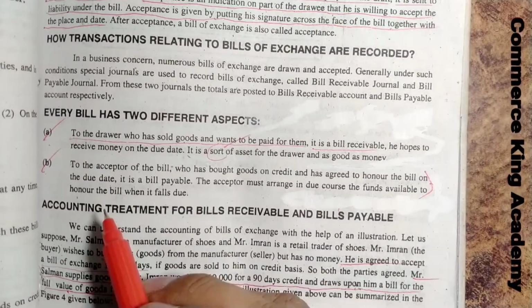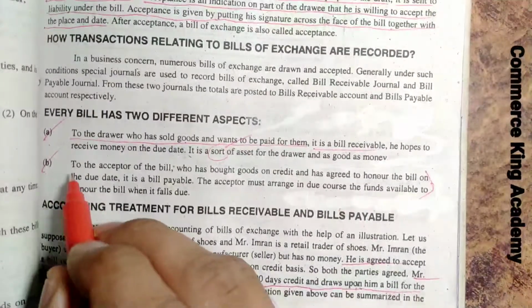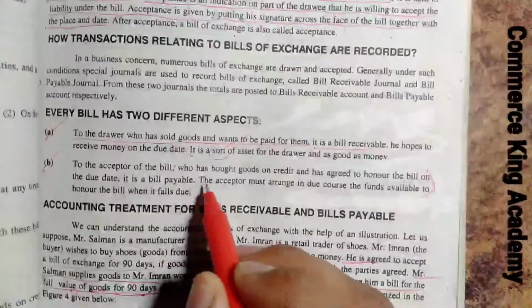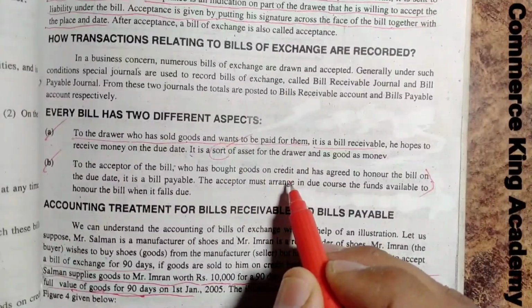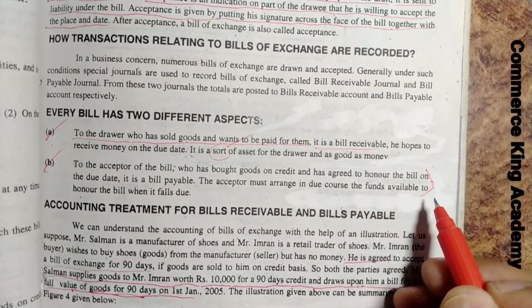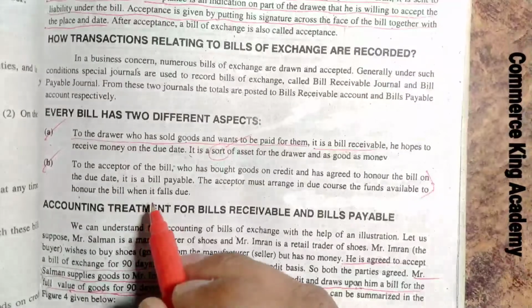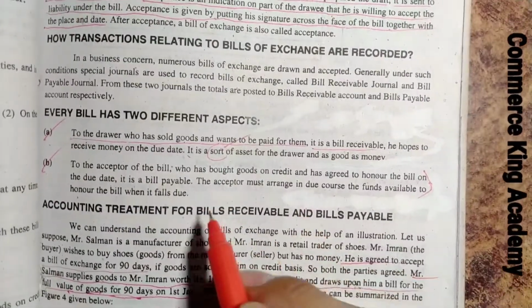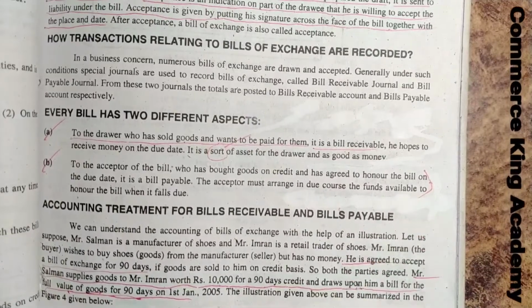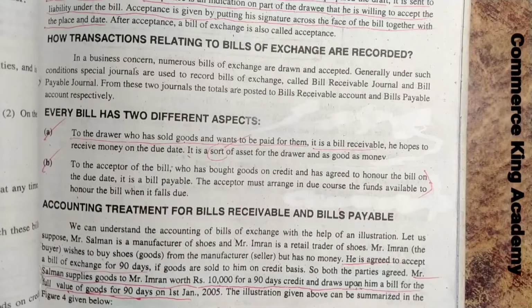Understand? So this paragraph concludes that the acceptor who received the goods from the drawer or seller on credit will honor the bill on the due date. The acceptor must arrange funds in due course on the fixed date, right? That he will honor the bill on this date, right?